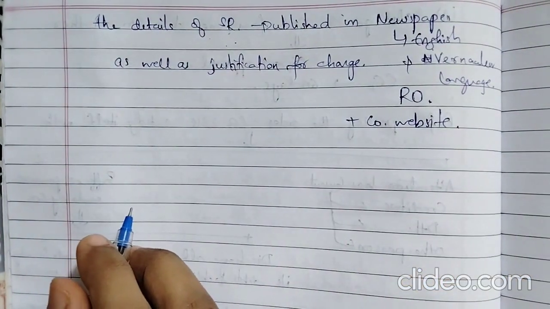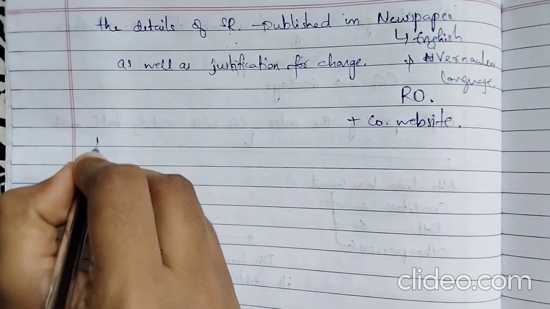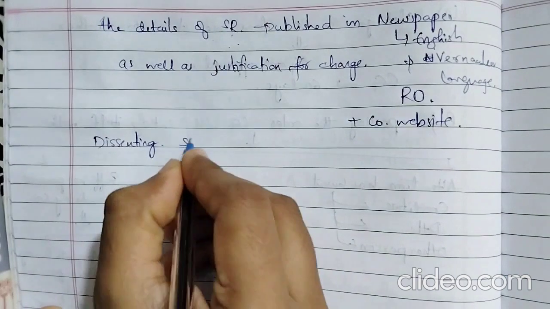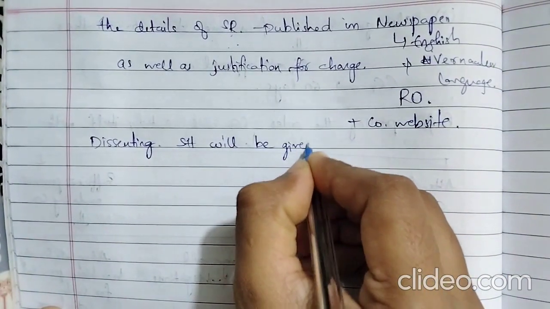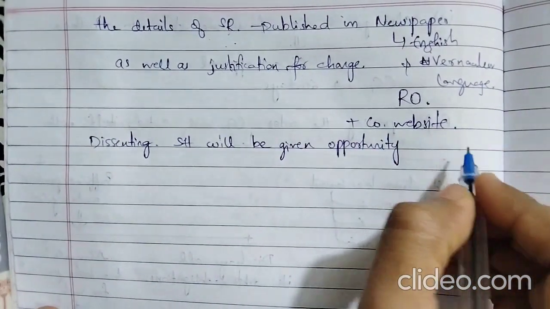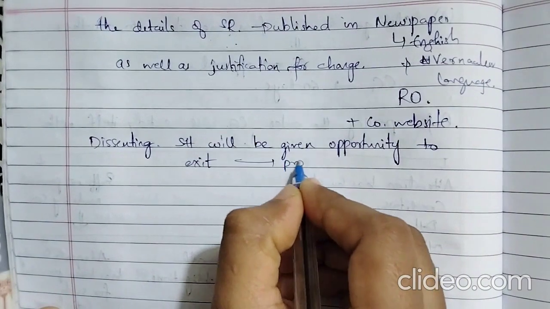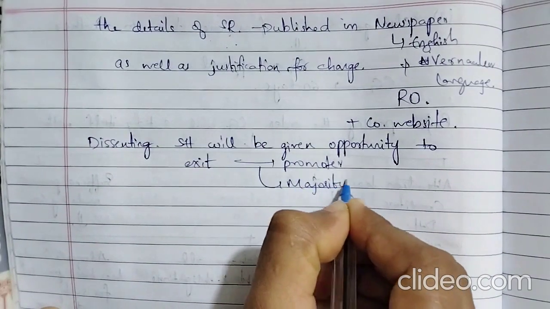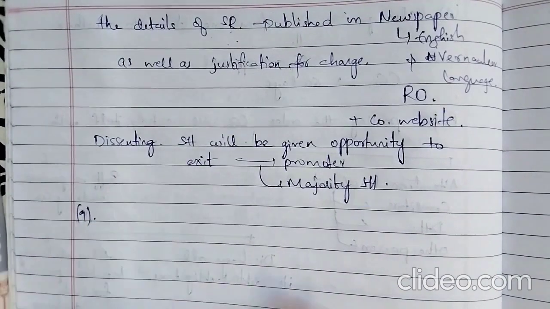There will be some shareholders who do not accept the change. Those are called dissenting shareholders. So dissenting shareholders will be given a chance. What chance will they be given? They will be given a chance to exit. They can exit as a promoter or they can join the majority shareholders.